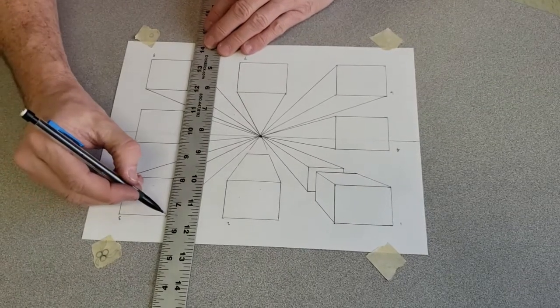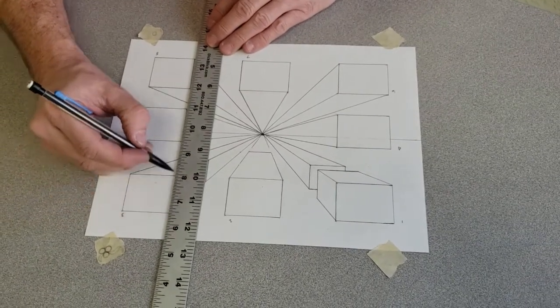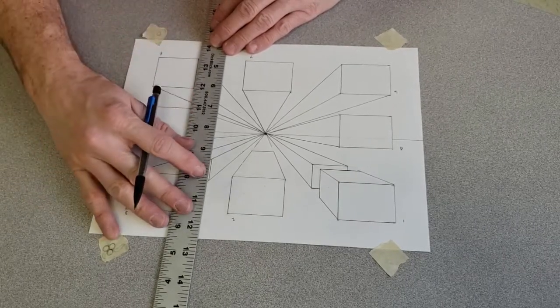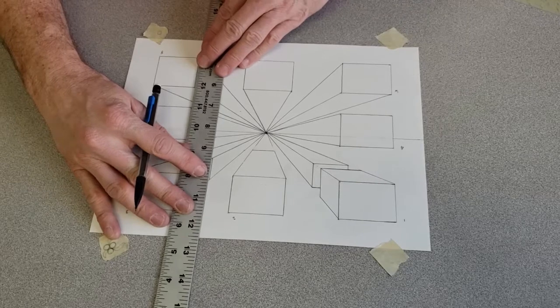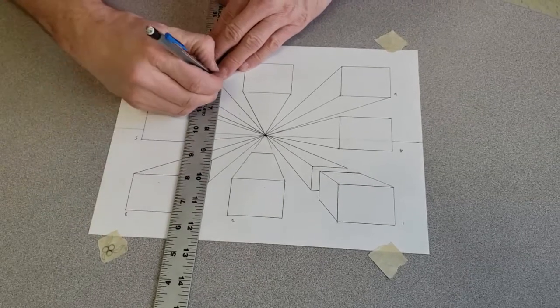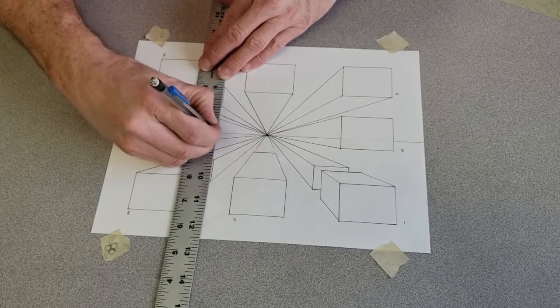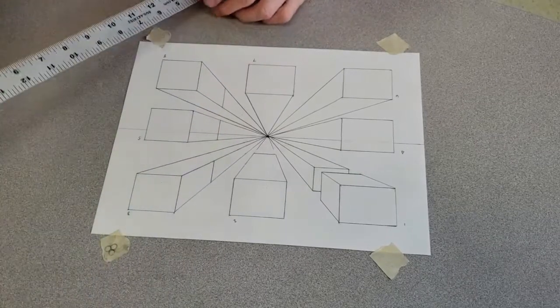So for instance, right here, I have my ruler lined up with the 4 vertical sides of boxes 3, 5, and 8. And then what I'm going to do is I'm just going to come to the other side and draw those lines vertically.